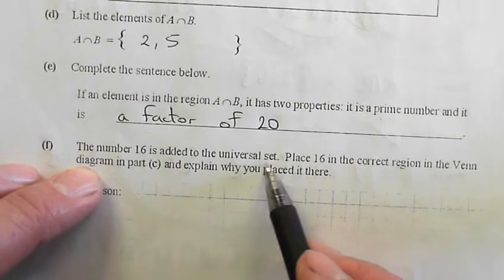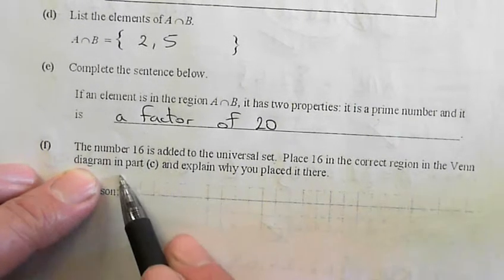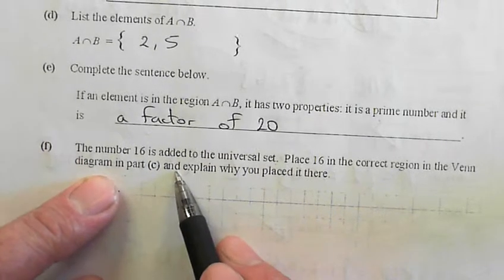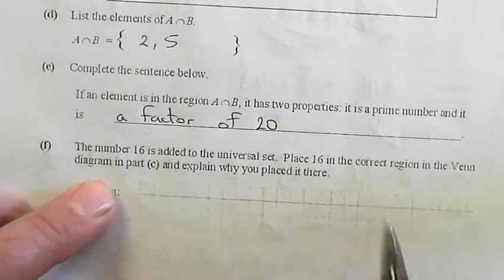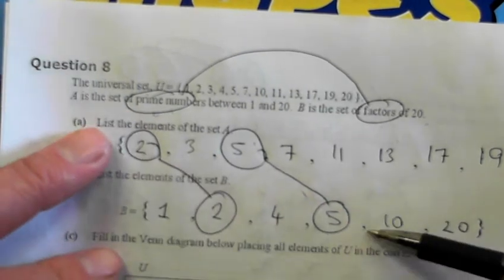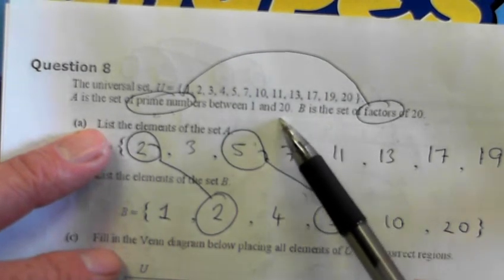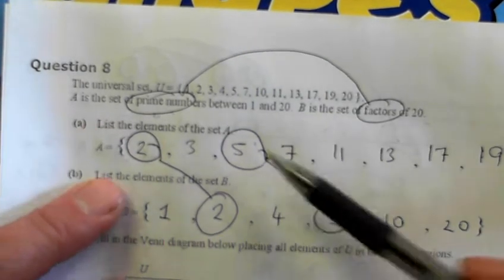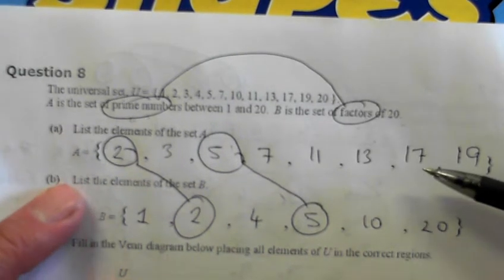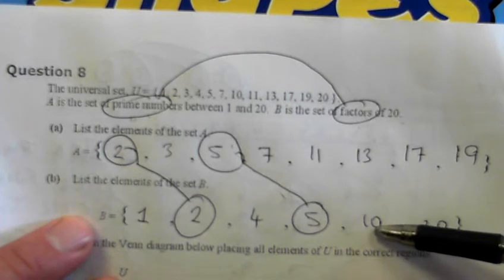The number 16 is added to the universal set. Place 16 in the correct region in the Venn diagram in part C and explain why you placed it there. So, is 16 a prime number? No. So we don't put it in set A. Is it a factor of 20, does it belong to B?